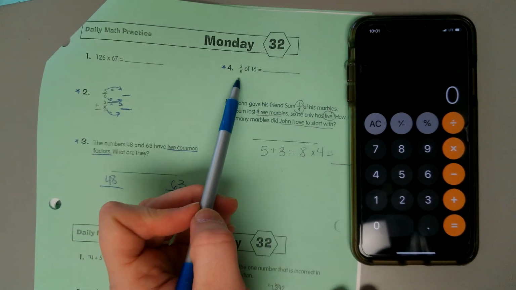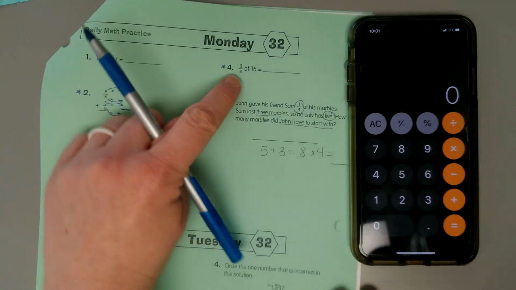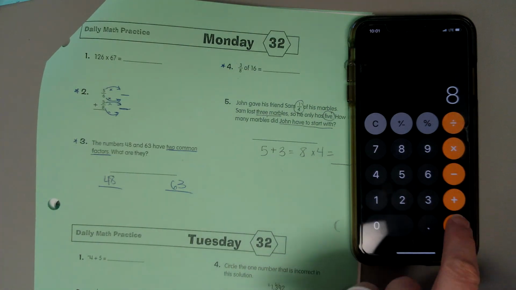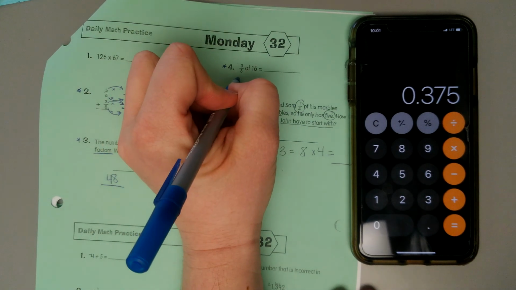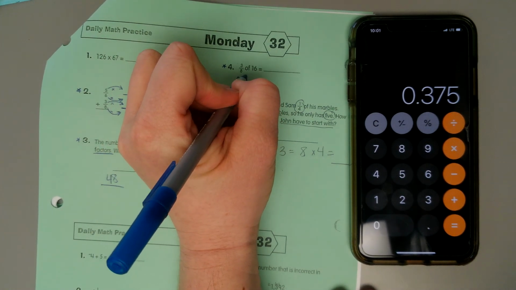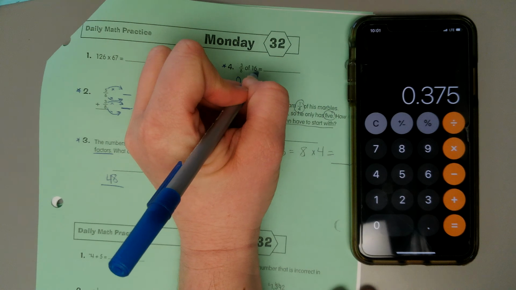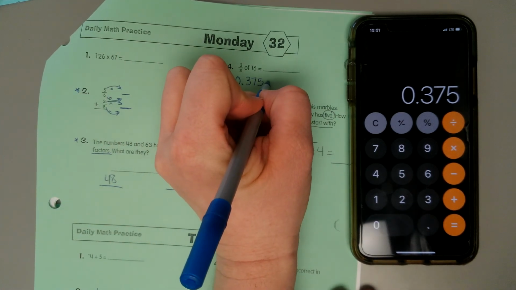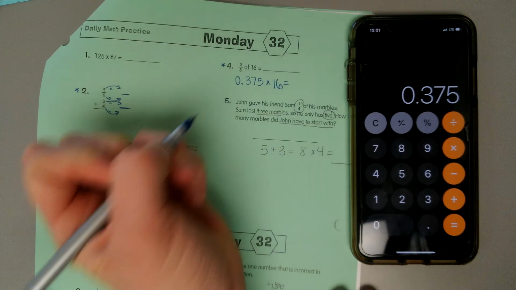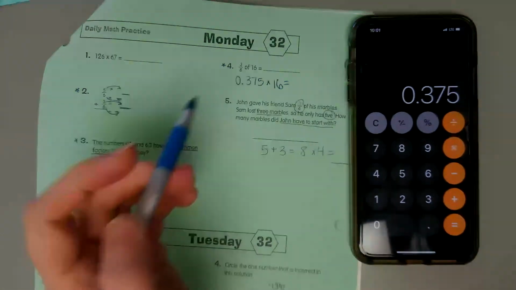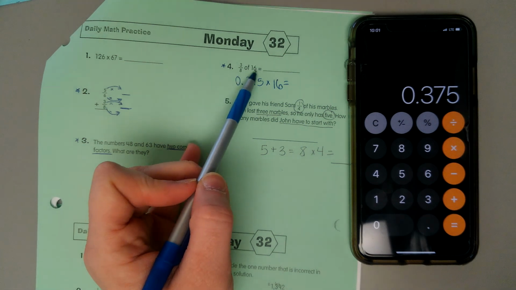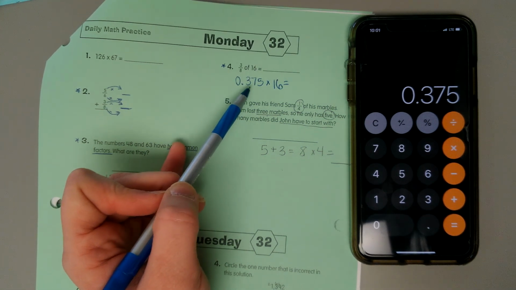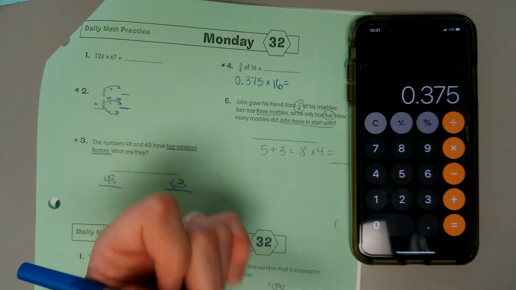To convert 3/8 into a decimal, you do 3 divided by 8. 3 divided by 8 equals 0.375, and then you can times 16. So then that becomes a calculator problem. Anytime you see a fraction of another number, convert that into a decimal, and then that's how you would solve that problem.